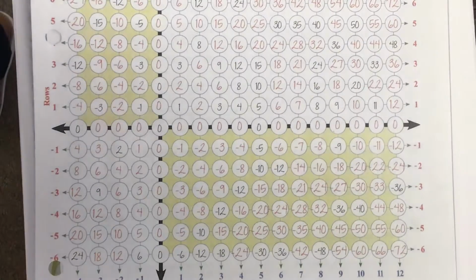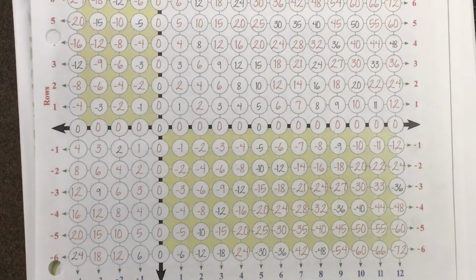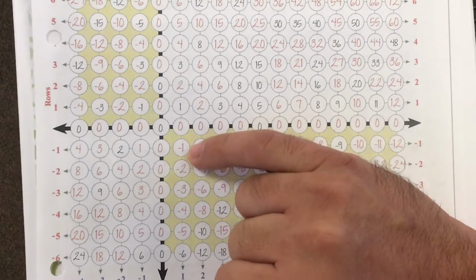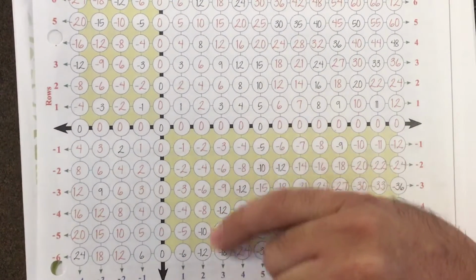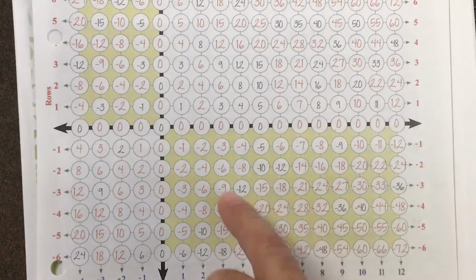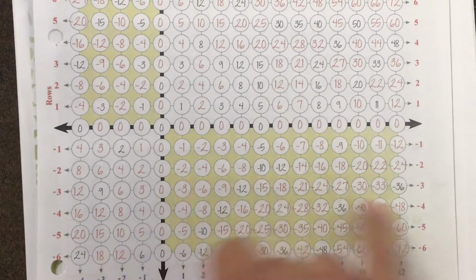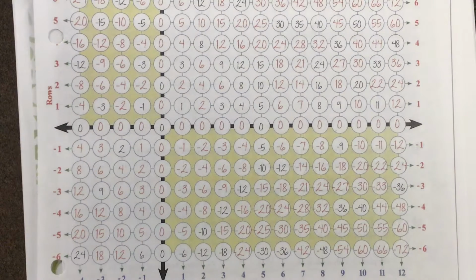Bless you. Thank you. All right, so once again, guys, just looking at a pattern. This is the same thing as the top. By ones, by twos, by threes. Same thing going across. By ones, by twos, by threes, and so on.